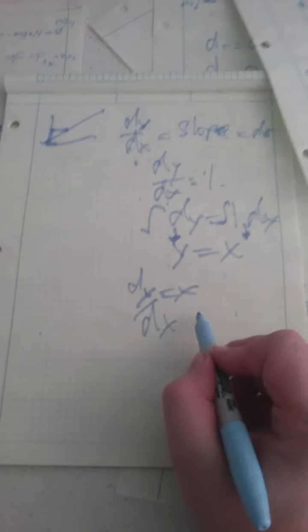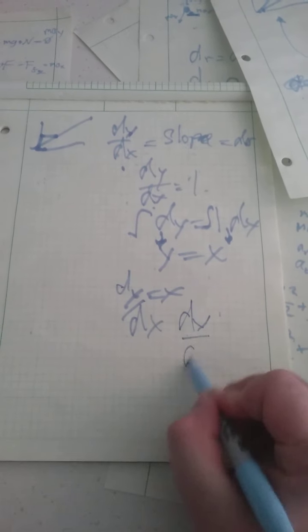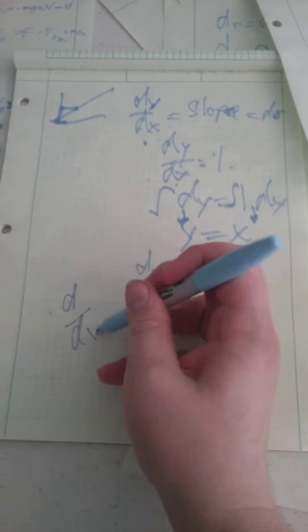The derivative of x with respect to x, dx over dx, is just 1. So you're multiplying both sides over dx, and this just goes to 1. So dy dx is equal to 1. That proves that the derivation formula works. dy dx is the slope. So for y equals x, the derivative is dy dx equals 1.